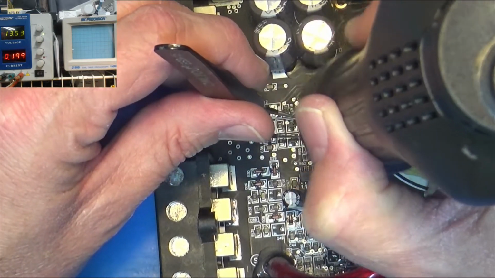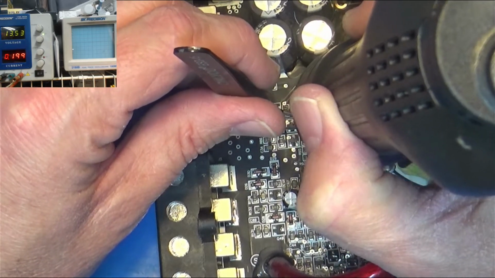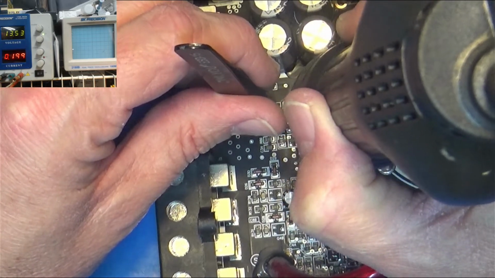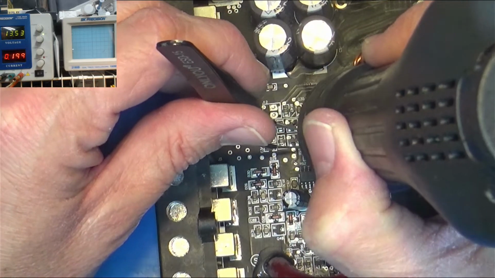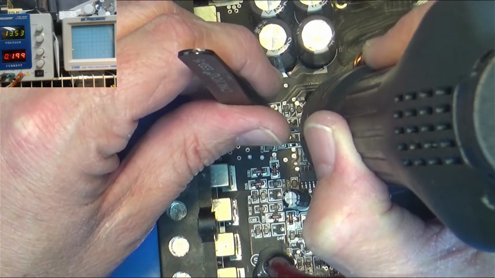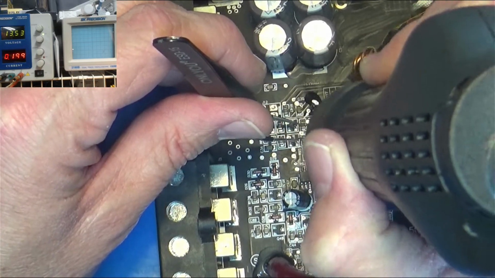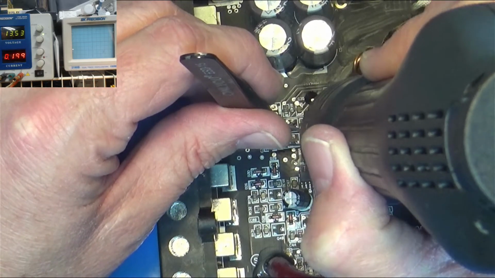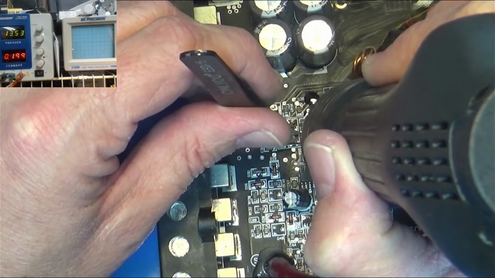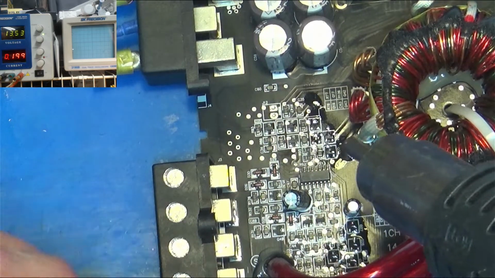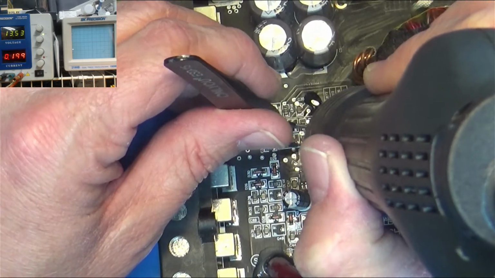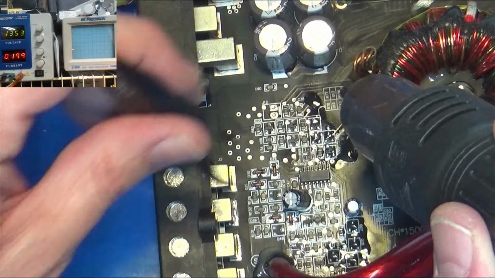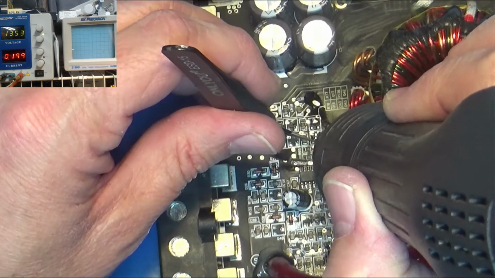And you can get the whole area warmed up in general. You just start plucking them off. And that plenty of flux there is going to help to keep everything nice and cleaned up. Oh, I dropped it. I'll have to grab it here in a second.